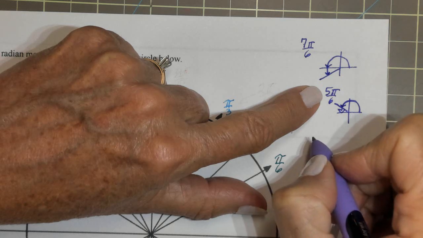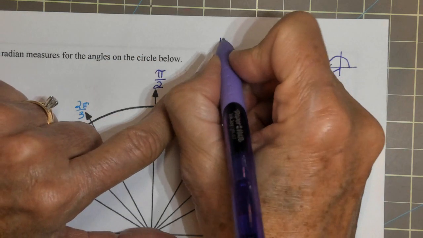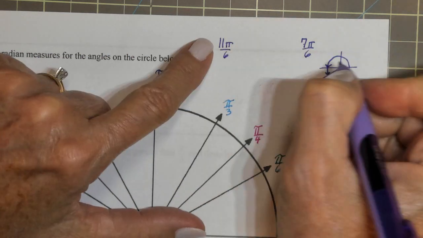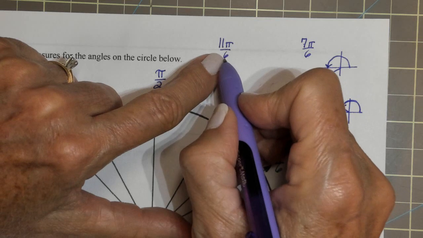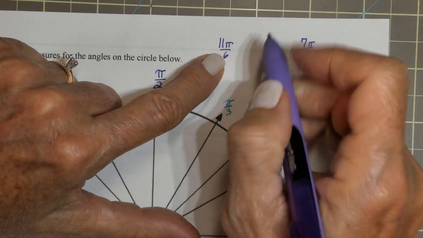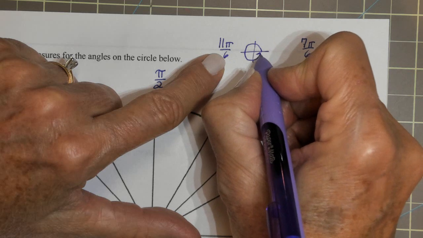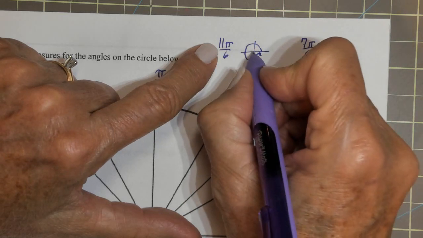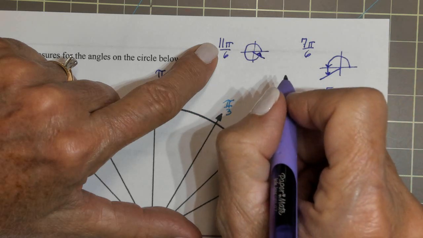Right there in quadrant 2. What if I wanted 11 pi over 6? Well, 11 is almost 12. And if it was 12 pi over 6, it would be all the way around. But it's not all the way around, it stops just short in quadrant 4.